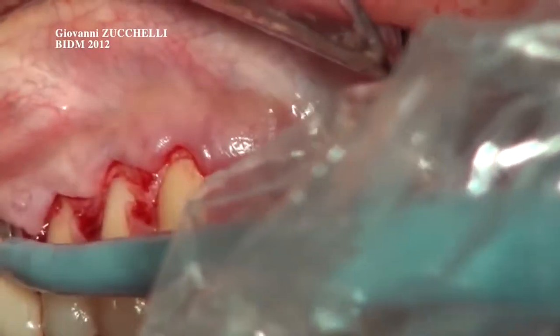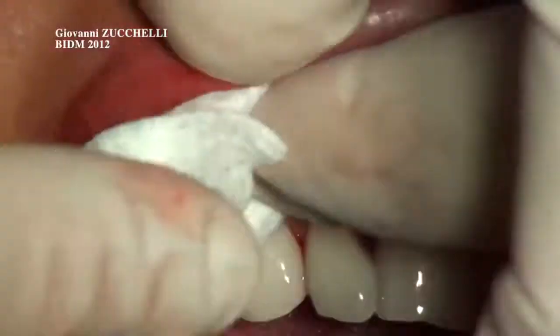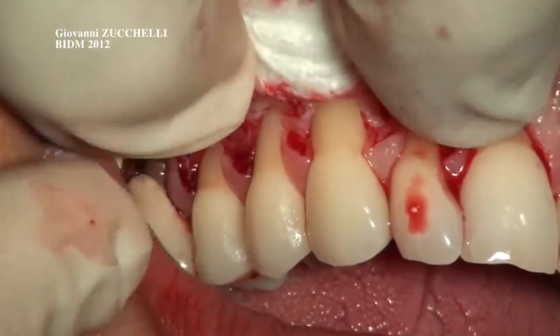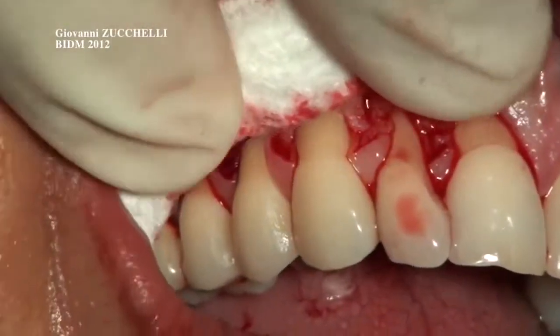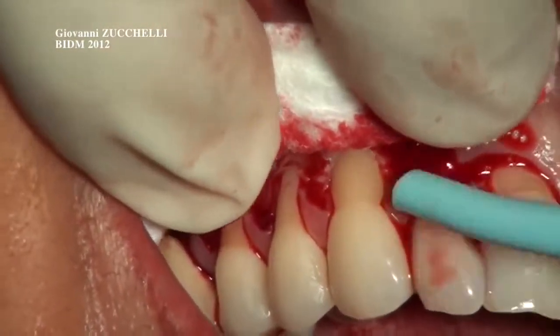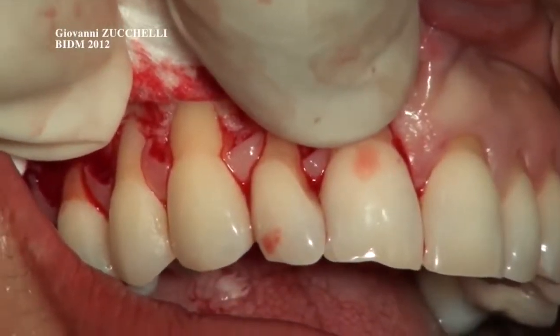And with the gauze you are going to make some compression of the soft tissue in the most apical part together with your flap, and make the root coverage, the root treatment, in a very clean operative field, with absence of bleeding. Correct.